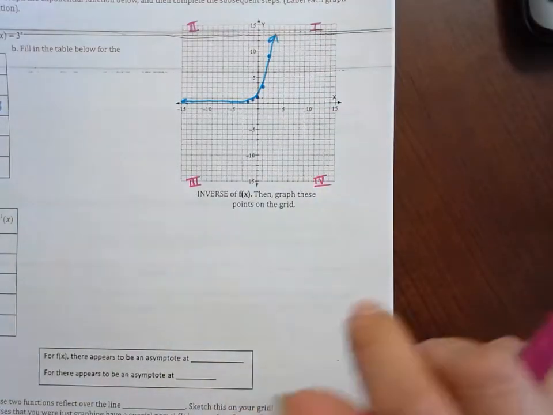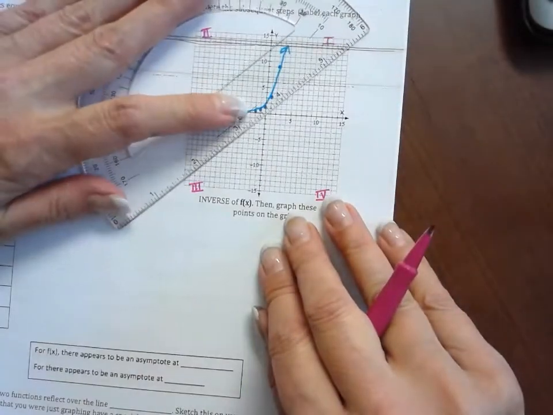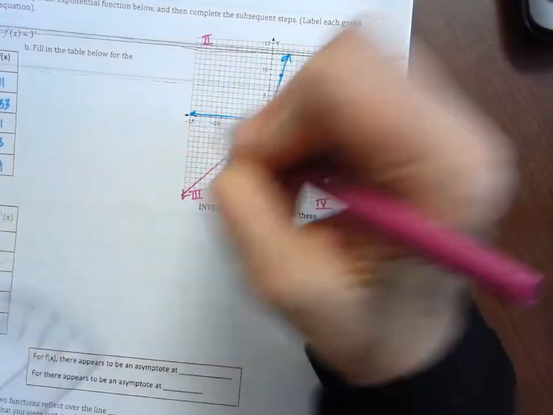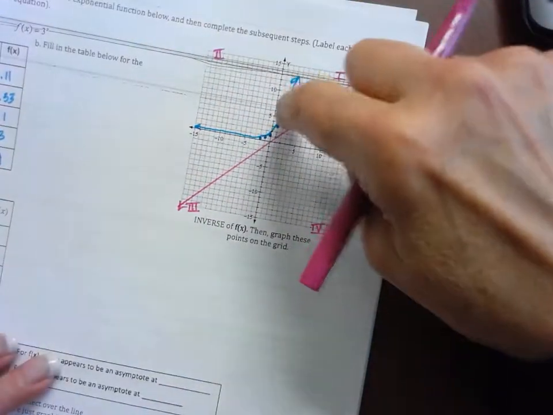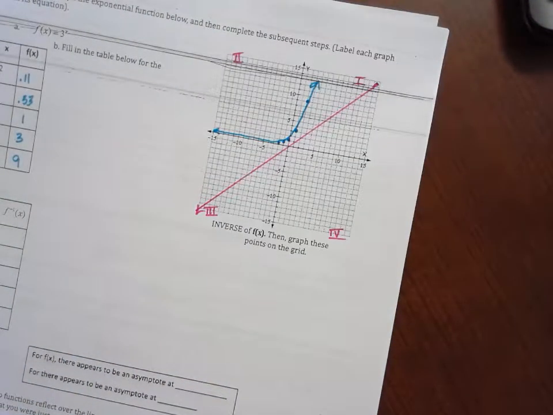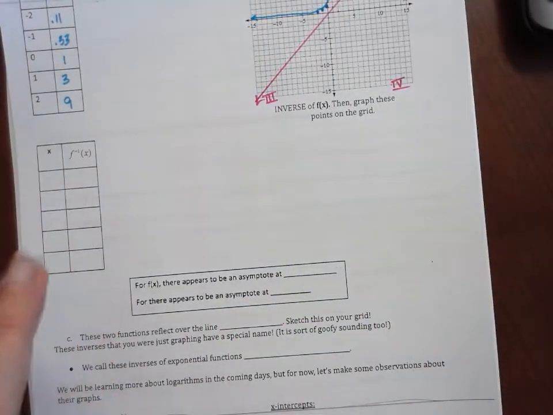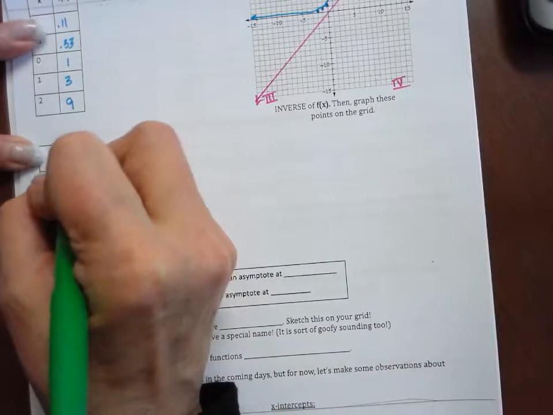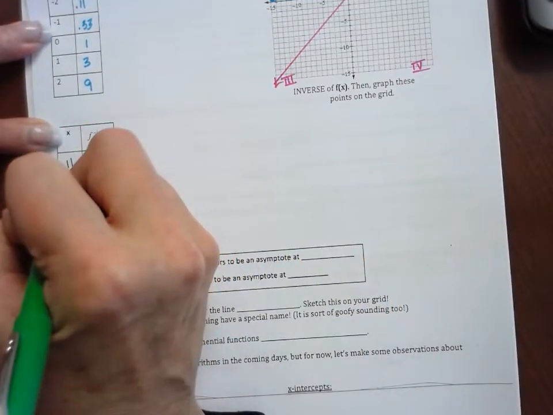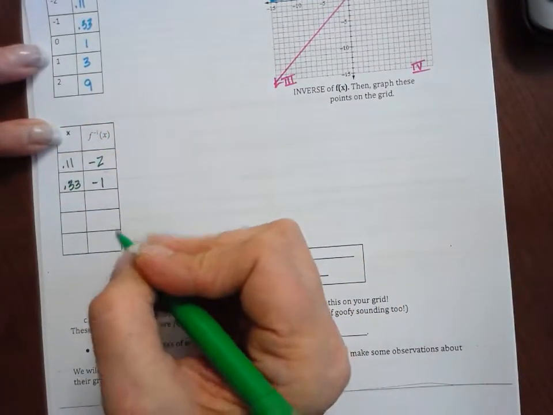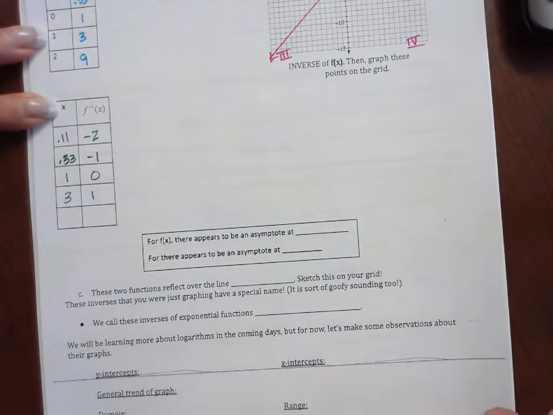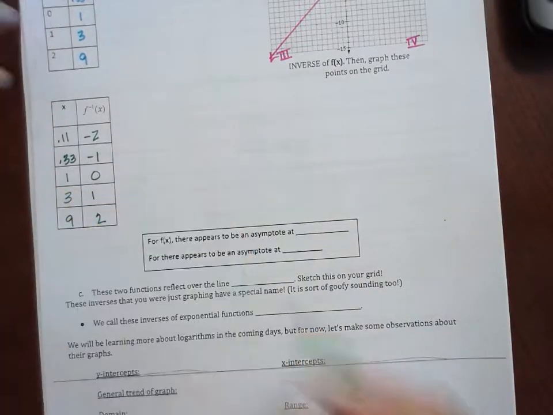Okay. If you think about it, if I have my y equals x line of reflection, and I fold it in half, it's going to throw it into here. So if my x is now 0.11, and we're still using that inverse function notation, I'm at -2. At 0.33, I'm at -1. At 1, I'm at 0. At 3, I'm at 1. At 9, I'm at 2.